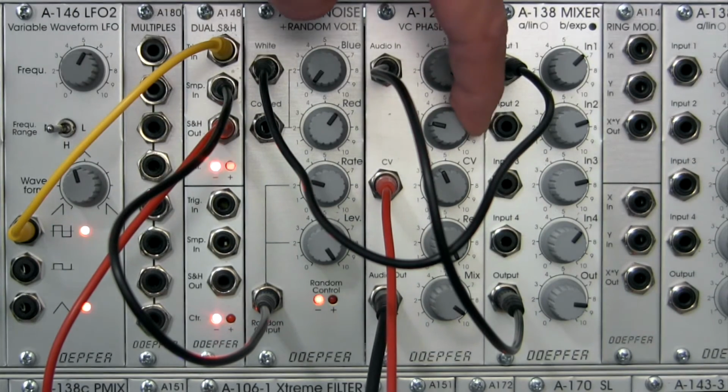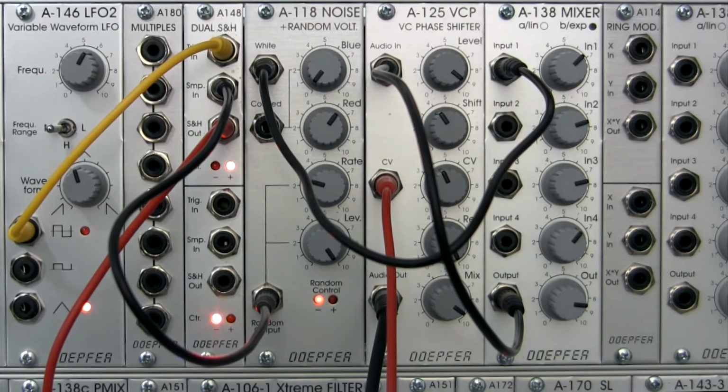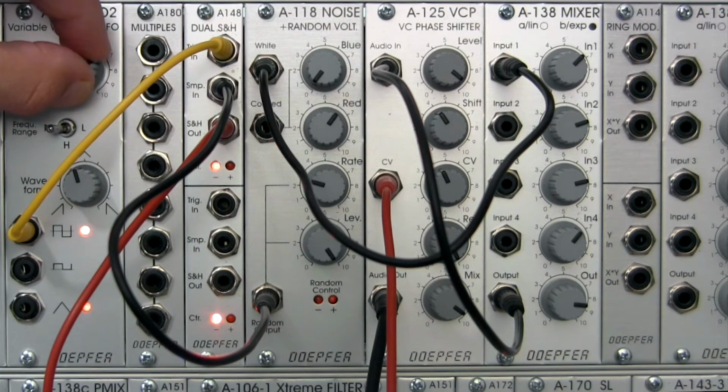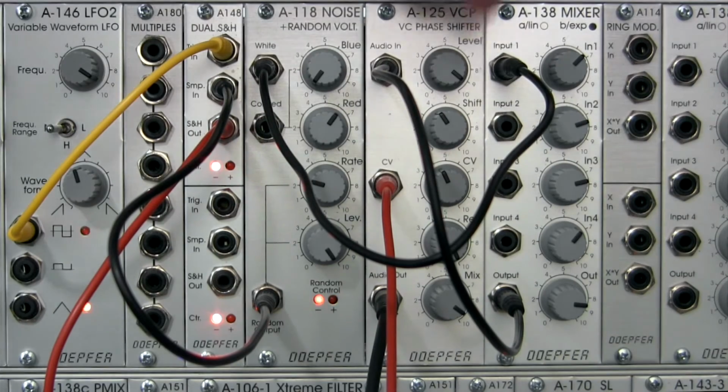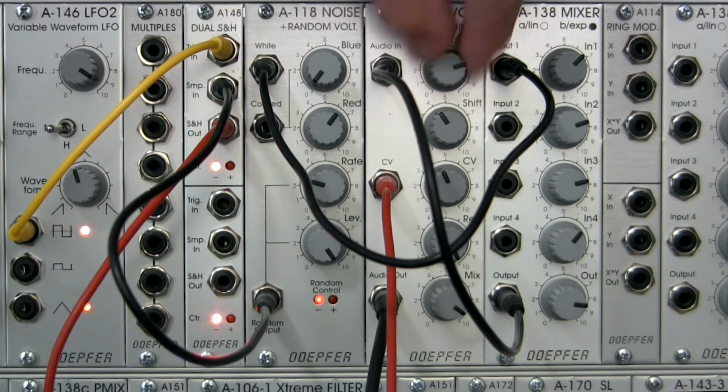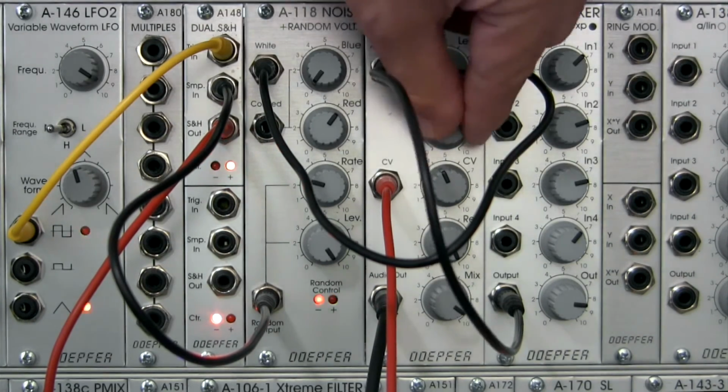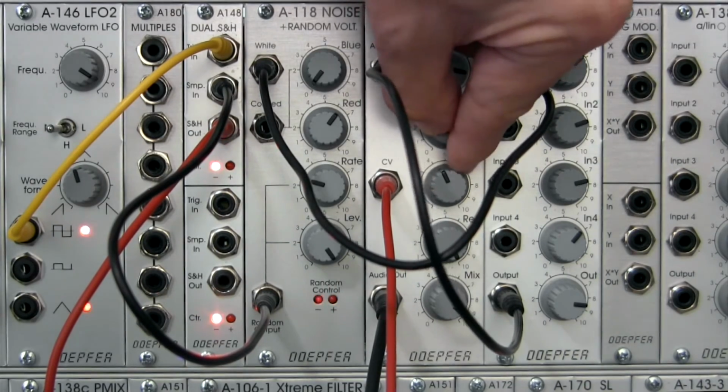So let's go over and adjust this a little bit. Definitely a different type of sound. Let's increase the frequency a little more. So that's pretty fun. Grab the wrong dial. Let's try the shift again.